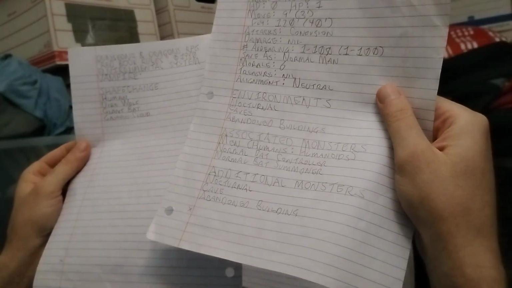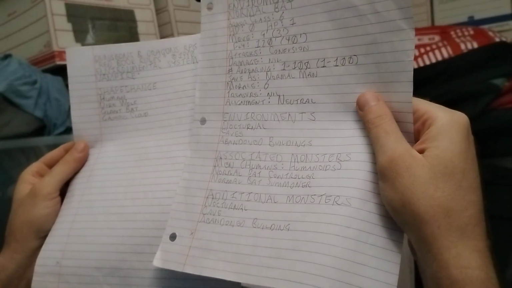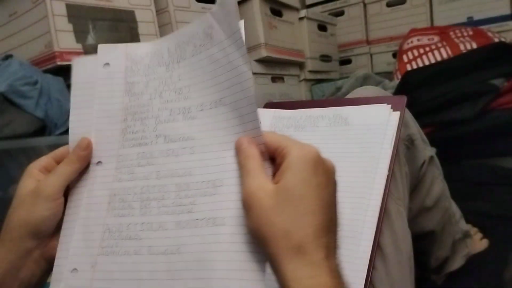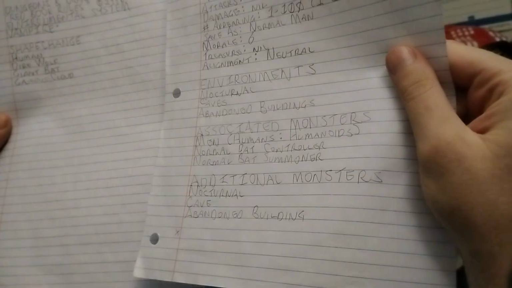The vampire, when it transforms into a giant bat, is a giant vampire bat. There is some play on that, and that's in my vampire mechanics notes.